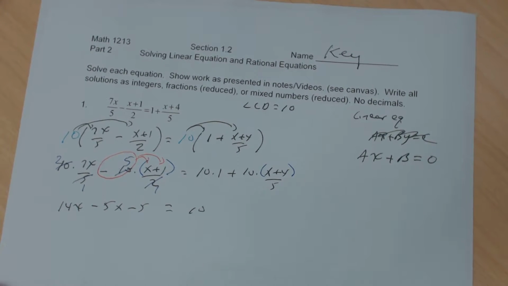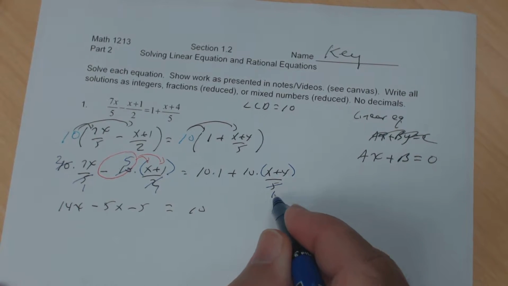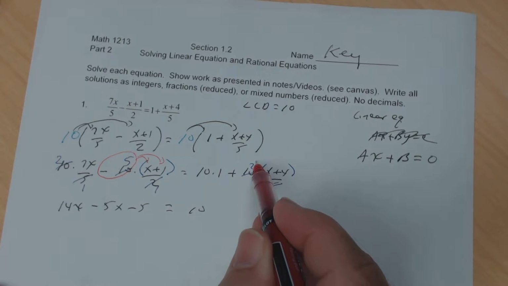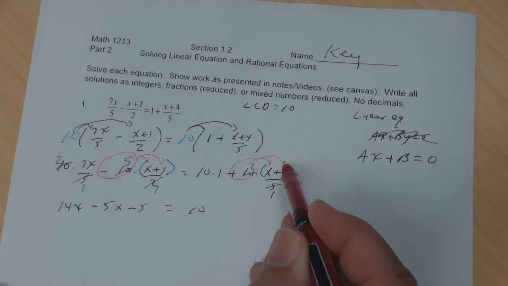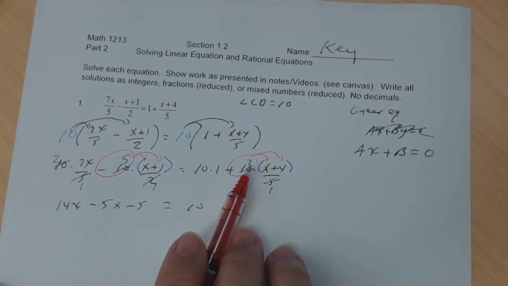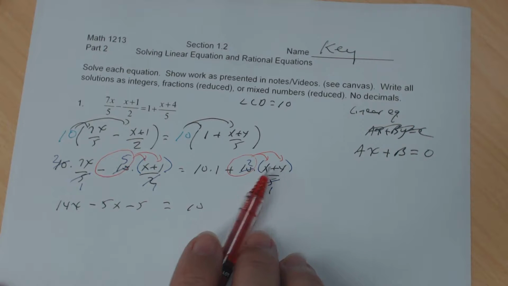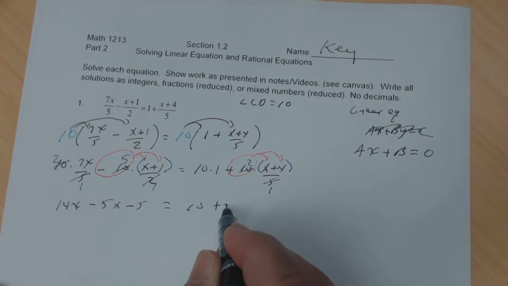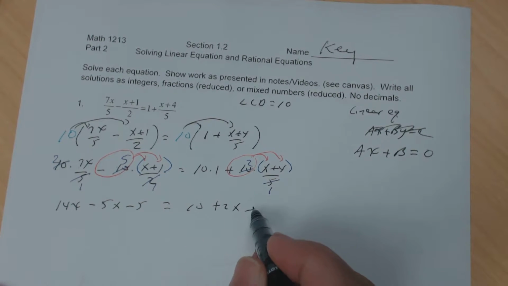And then over here, we're going to reduce also. So 5 into 5 is 1, 5 into 10 is 2. And again, I'm going to distribute a positive 2. If you don't put parentheses here, you're only going to multiply the x by 2 and forget about the 4. So everything in here has to be multiplied by this positive 2. So I get 2 times x is 2x, and then 2 times 4 is 8.